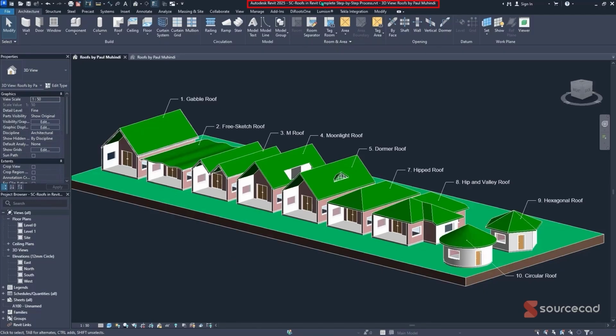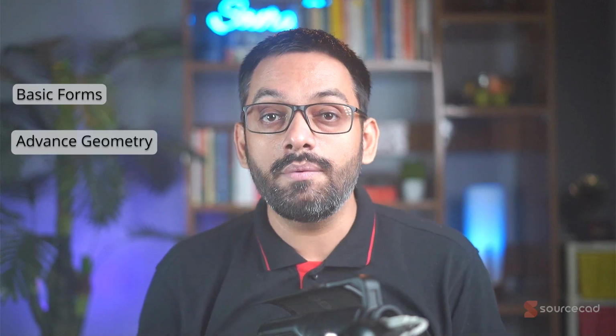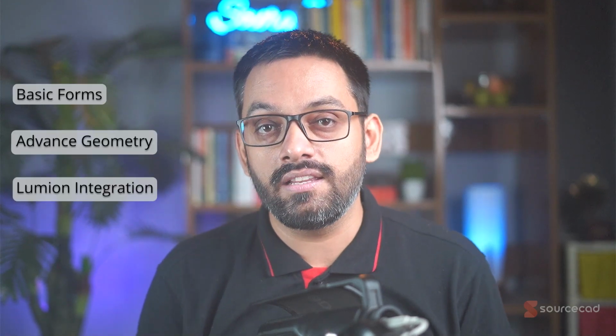Roofs in Revit can feel simple until they are not. You start with a gable, and suddenly you are knee deep in dormers, curves, valleys, and weird shapes that don't quite follow the rules. Sounds familiar? Well, in this video, Paul is walking you through the entire roof making process in Revit, step by step. He'll cover everything from basic forms to advanced geometry and even Lumion integration.